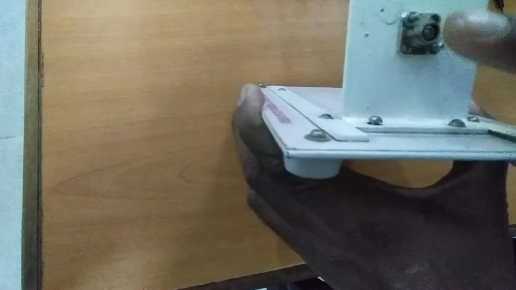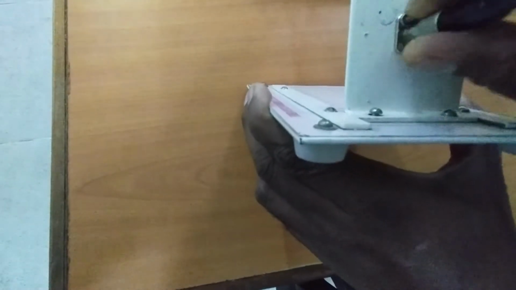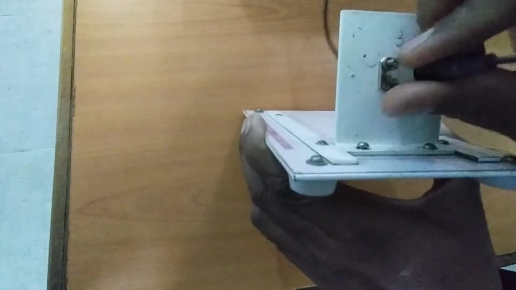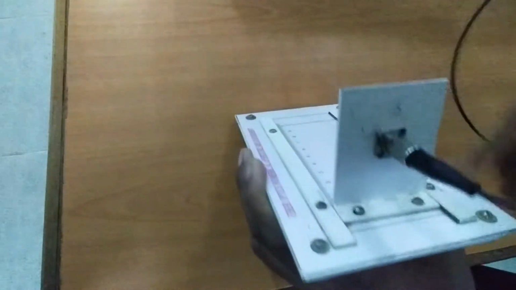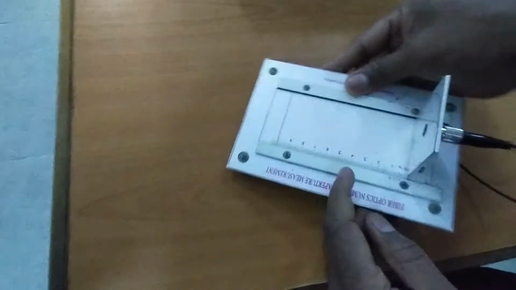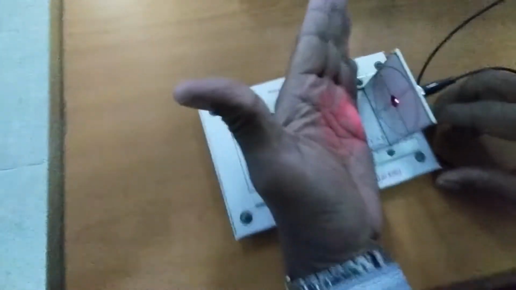I am taking the optical fiber here and connecting it. Once you make the nut tight, the light comes from the other side. This is the other side. You can see the light coming here also.